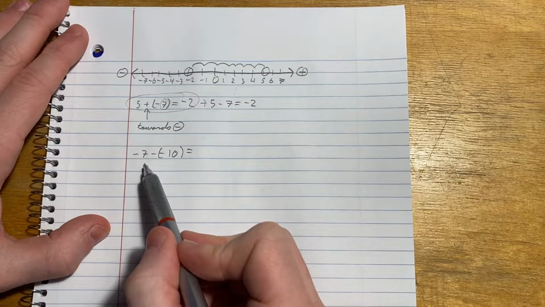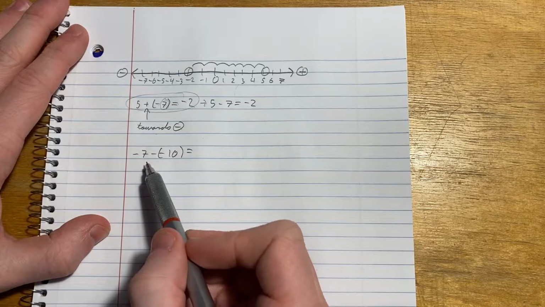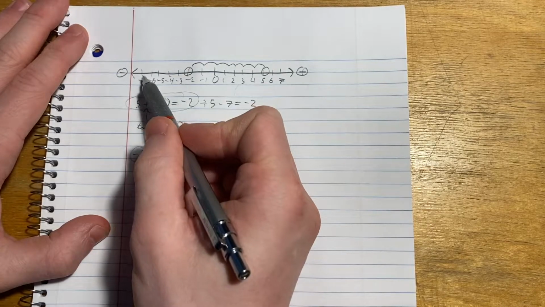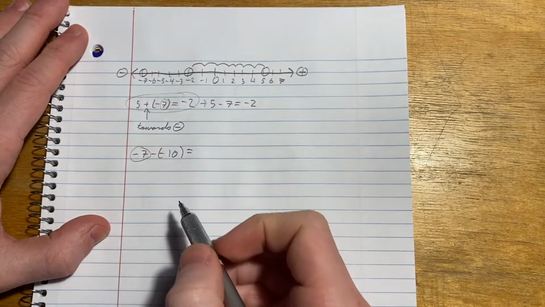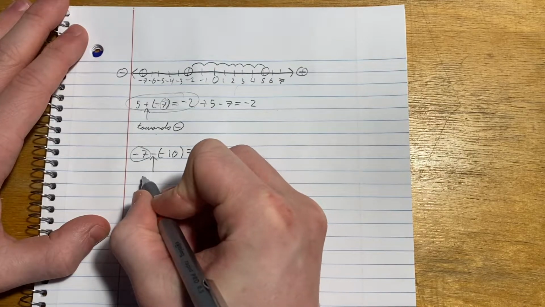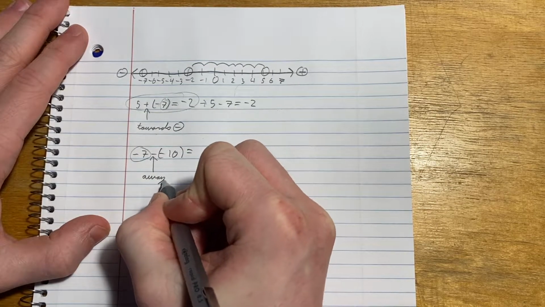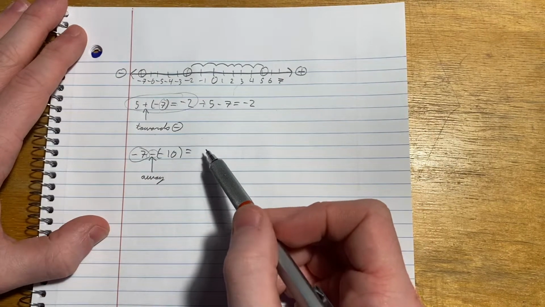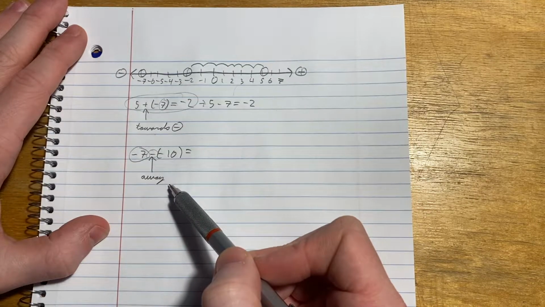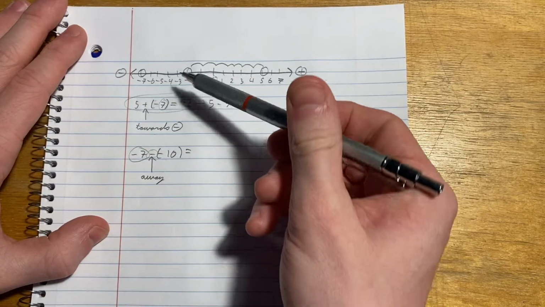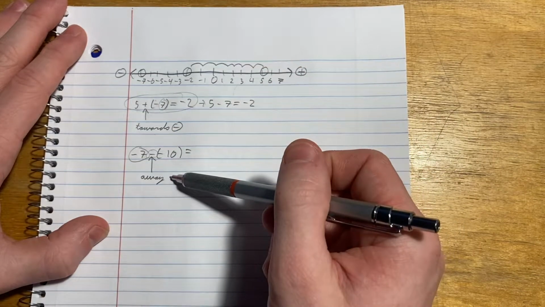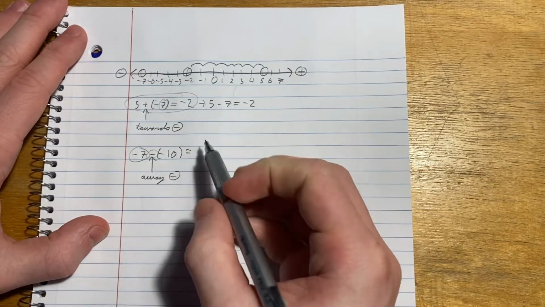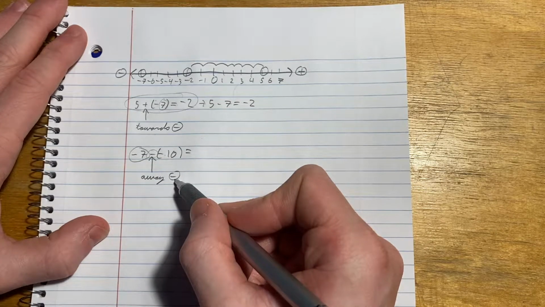So here we have another example. The first step is to identify where we find -7 on the number line, which is over here. Then the next sign over here, we can evaluate as either towards or away, depending on whether it's positive or negative. When it's positive, we can say towards. When it's negative, we can say away. Then adding this sign over here on the end of that.